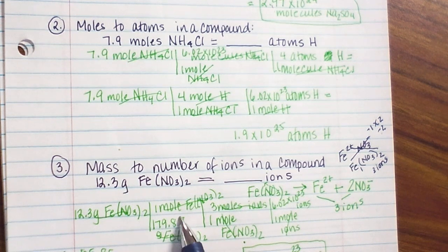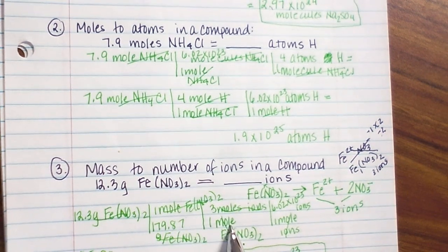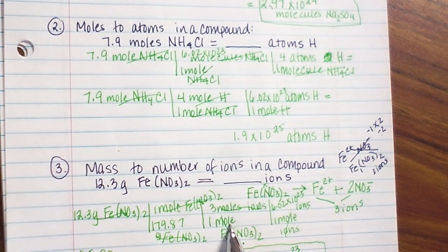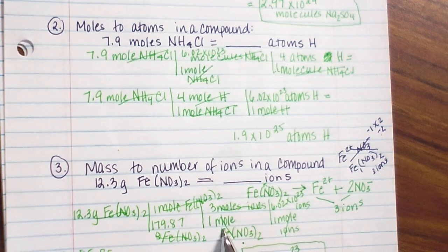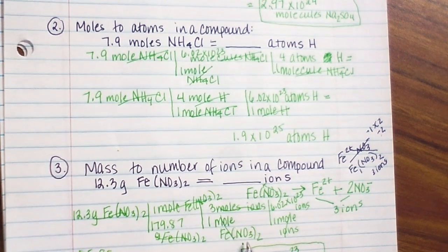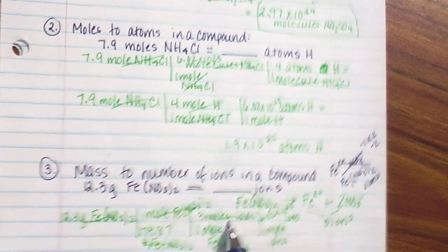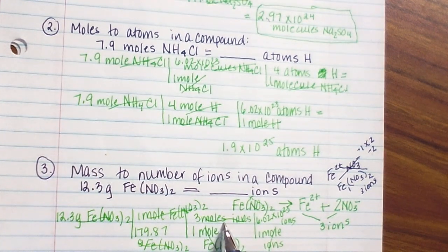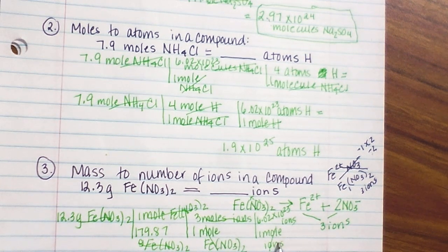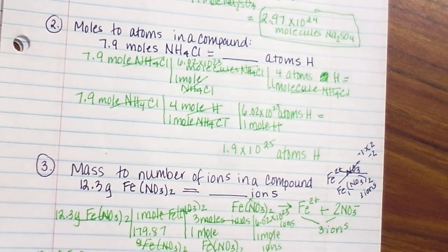So I went from grams to moles, and then I used that molar ratio, right? And I know that for every 1 mole of iron 2 nitrate, there are 3 moles of ions because of that molar ratio we just talked about. And for every 1 mole of ions, there's 6.02 times 10 to the 23rd of them.